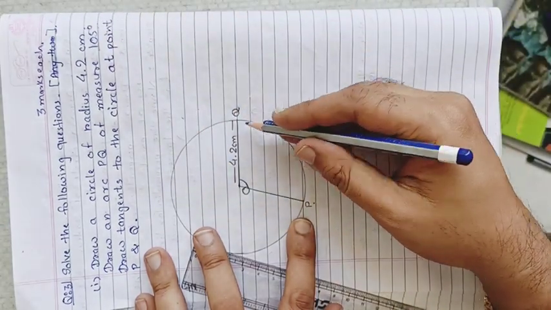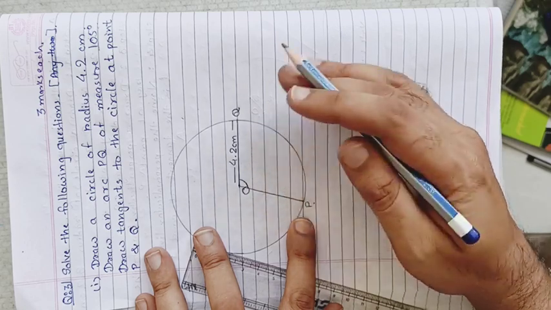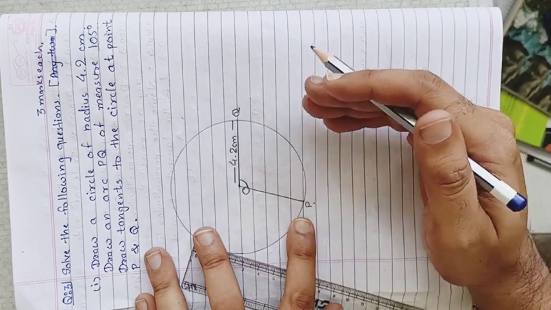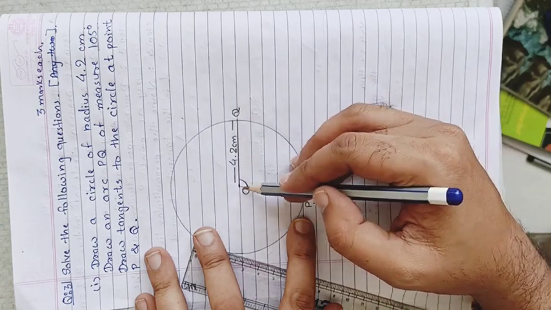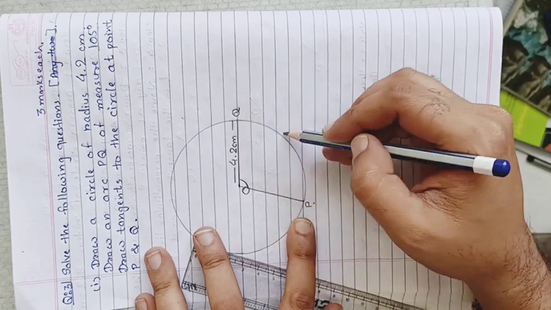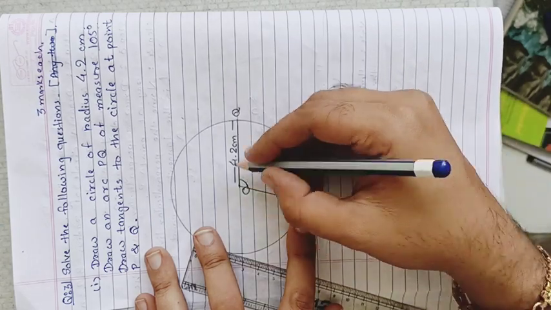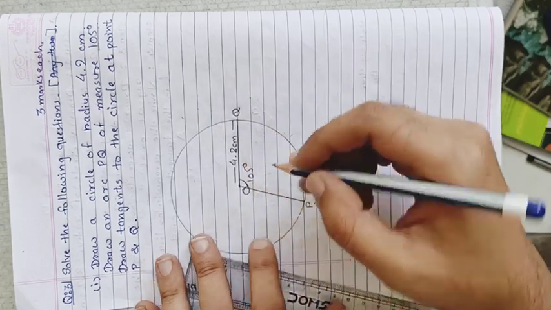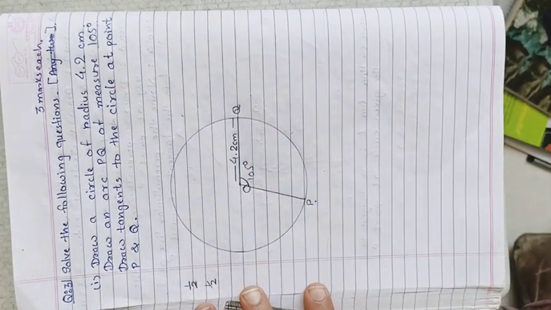But the measure of this arc will be equal to its central angle. This is a rule. It will come in the 3rd chapter, called Circle. The measure of an arc is equal to its central angle. So both will be 105, so the central angle is 105. If you have done this much, you will get one more half mark. So in total, you have done the construction for 1 mark.